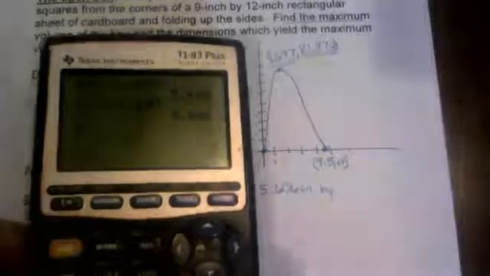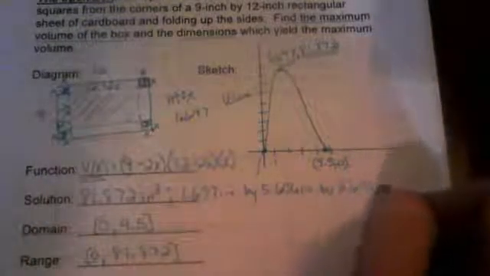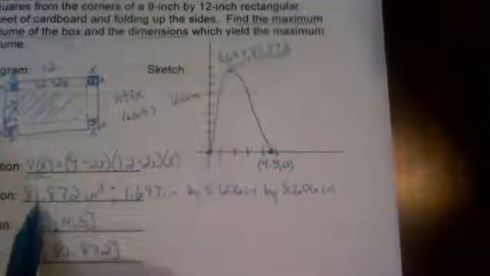So 8.606. So the dimensions of our box, 1.697 by 5.606 by 8.606 inches. If you multiply those together, you get 81.872 cubic inches.